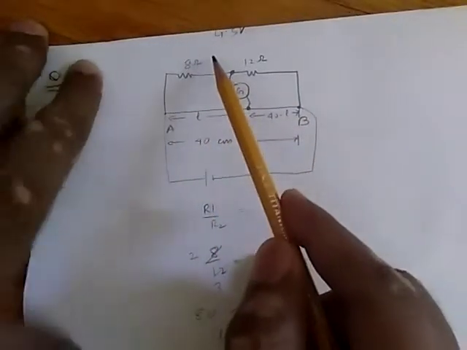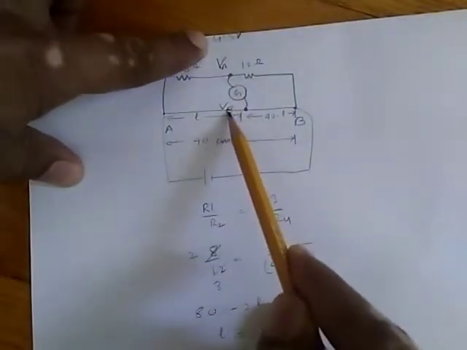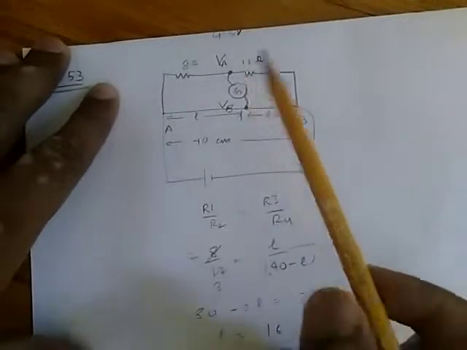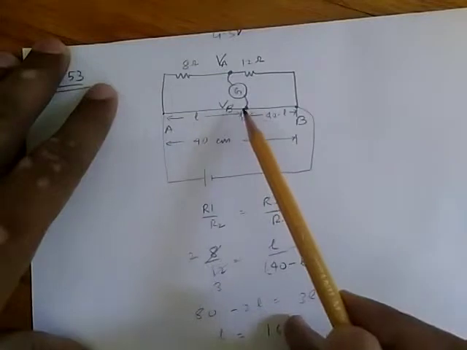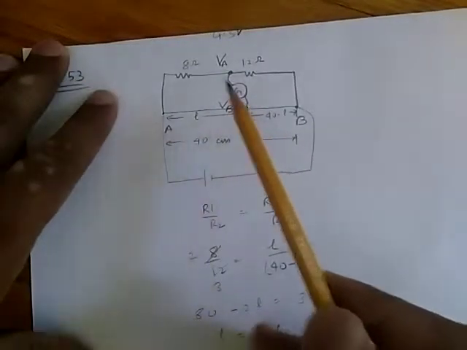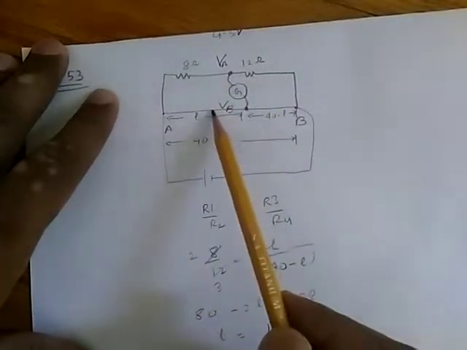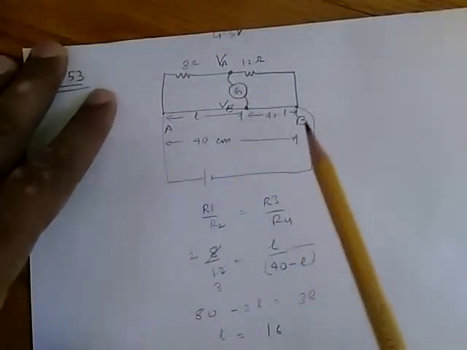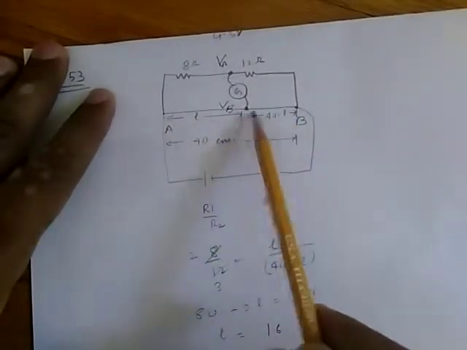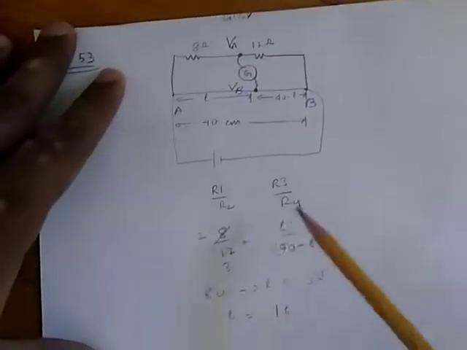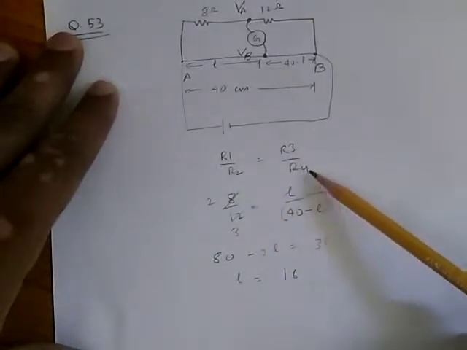So we have some value VA here, let's call this point VA, and we have some voltage VB. The condition that there will be no current flow through this galvanometer is that the voltage at A is the same as voltage at B. That means this happens when the ratio of these two resistors is the same as the ratio of these two resistors. And this resistor is proportional to the length, and this resistor is proportional to this length. So the condition that we get from the Wheatstone bridge is R1 divided by R2 is equal to R3 divided by R4.